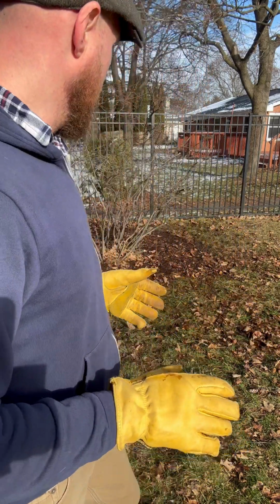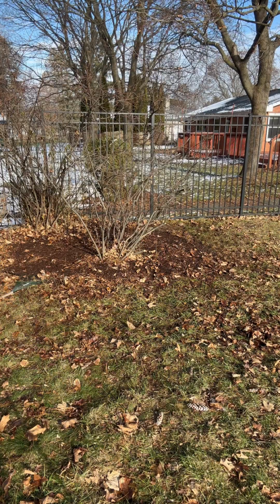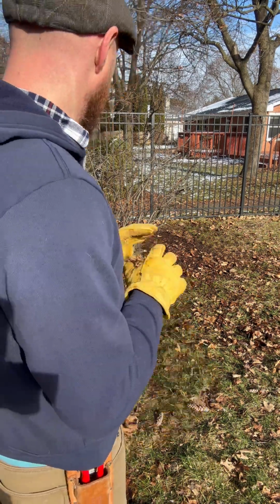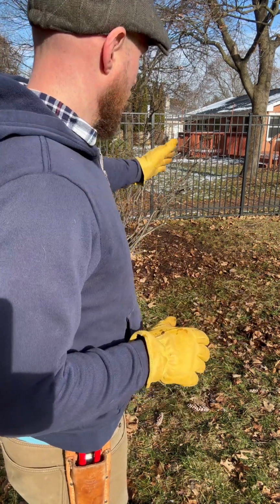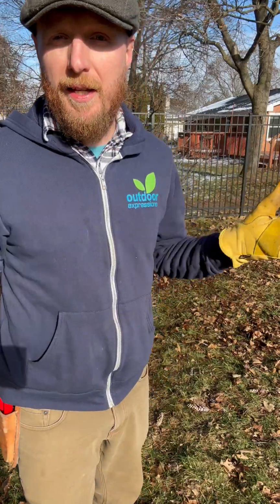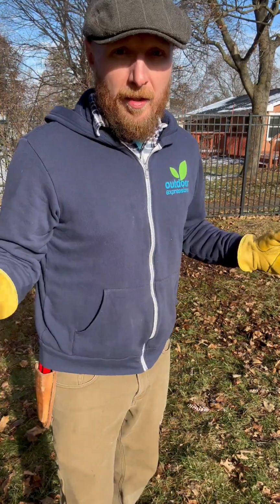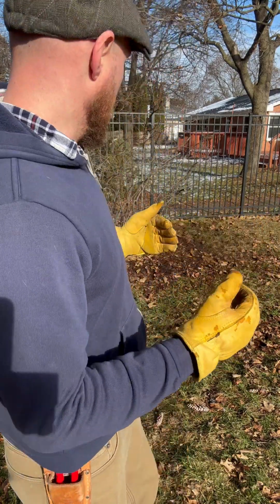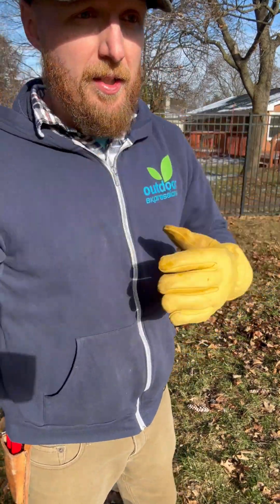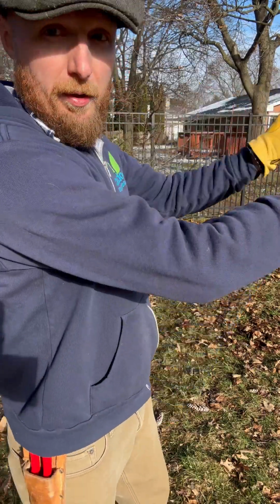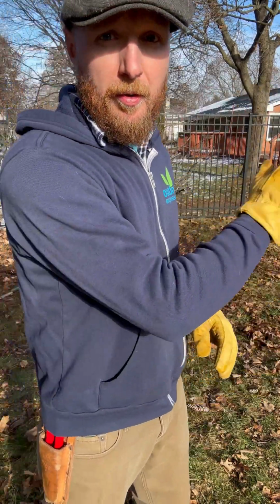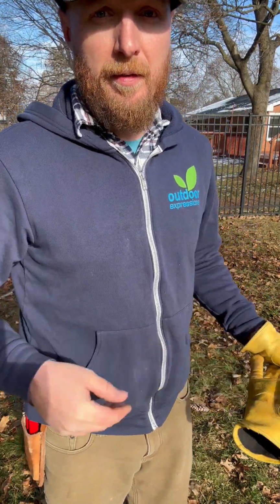Okay, so now that we've got the bulk out of there, you can see kind of what we're left with. All right, so now's a great time to come through with the blower and just finish this section off. Just pretending that this was the whole yard. It was just this one section. When we're doing the whole yard, we want to do each section like this, getting the bulk out, and then we'll come through and finish it off.